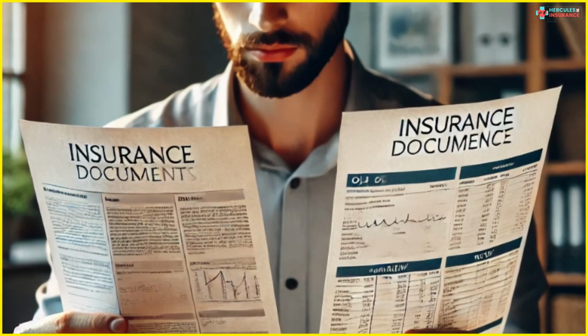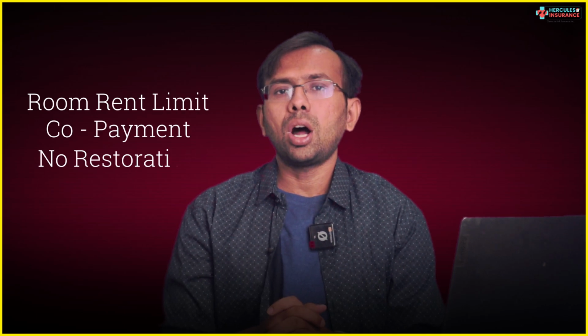So let's first start off and understand what is the need for health insurance portability. Suppose you bought a policy 5 years ago and you now discover that the policy has got a room rent limit or a co-payment or does not have unlimited restoration and you want to change policies now. If you buy a new policy, all the pre-existing medical conditions will have a waiting period again and all the standard waiting periods also apply.